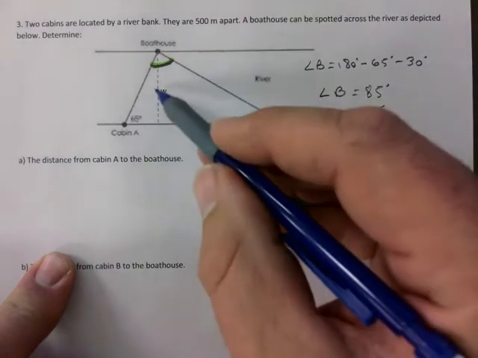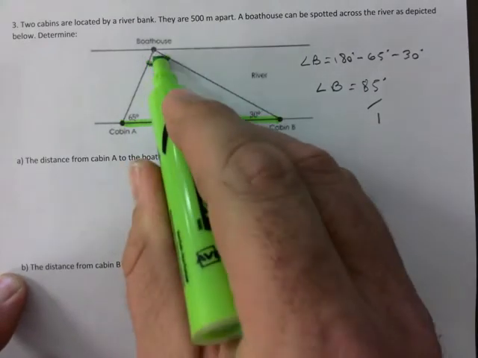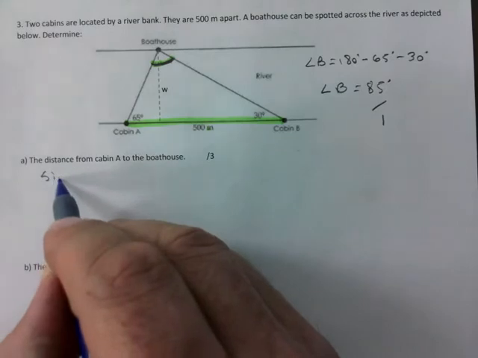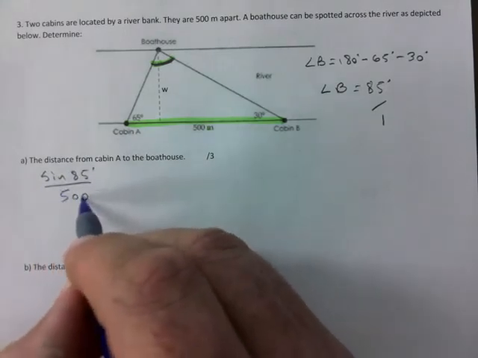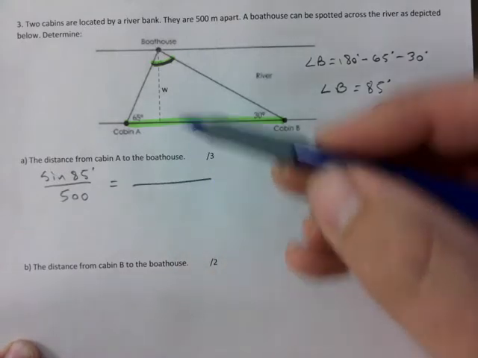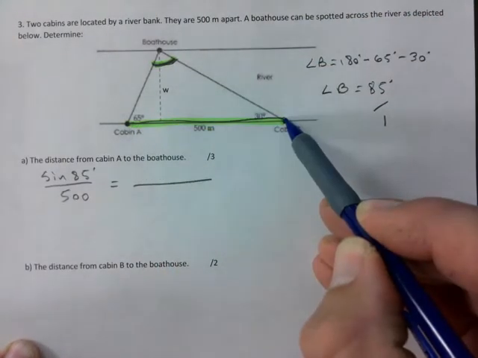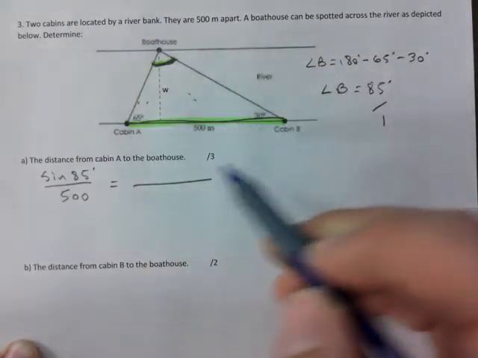And so this is actually paired up with this long side here. Okay, angle and side. So sine of 85 over 500, right? So you use this whole angle to match with the whole side. So you cannot work with the small triangles. You have to stick with the big ones here.